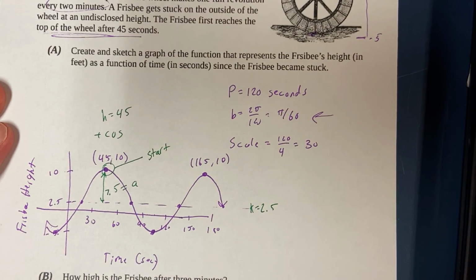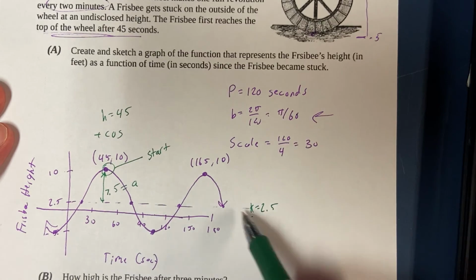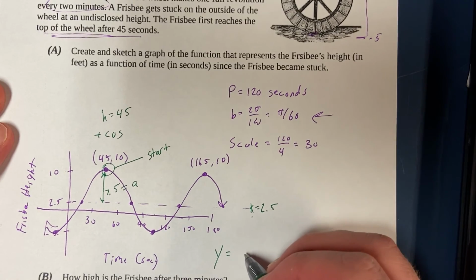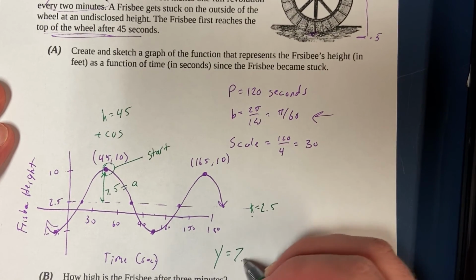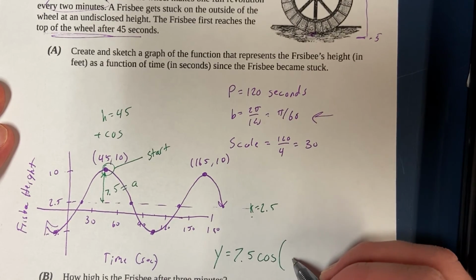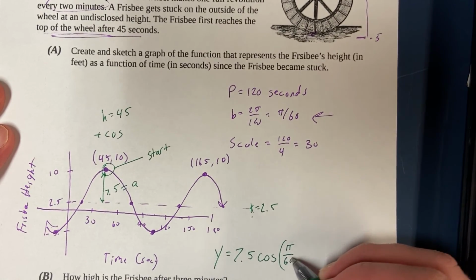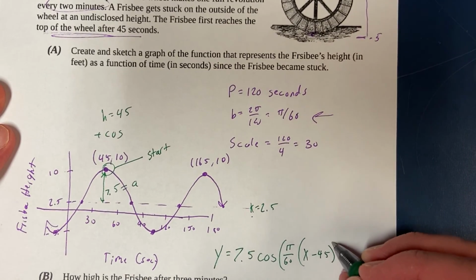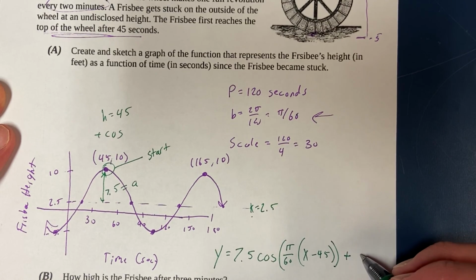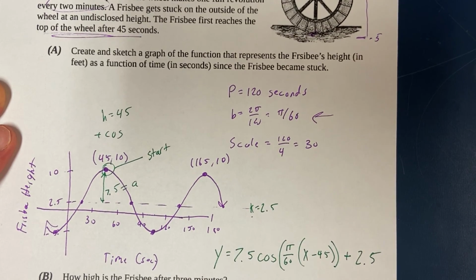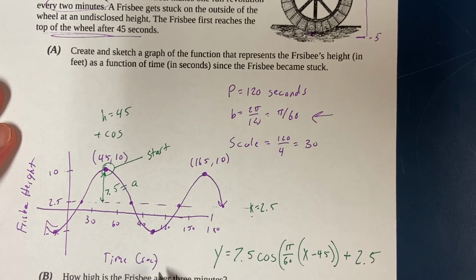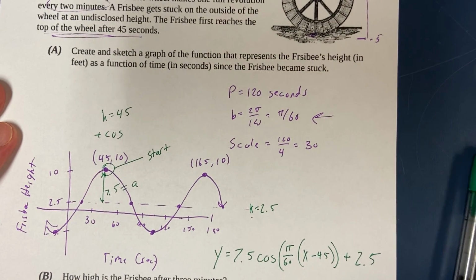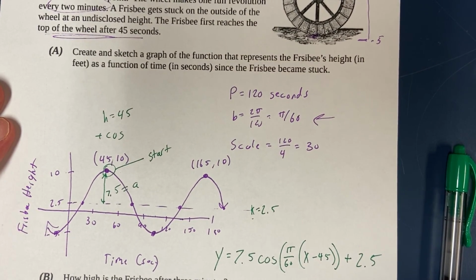All right, do we have everything? We have the b value from before, the k, the a, and yeah, we're good to go. So y equals positive 7.5 cosine of pi over 60, the b value that I solved for earlier, times (x minus 45). Close that parenthesis up and add the midline of 2.5, and there is the equation. From here you could solve these other problems similar to how we did before, and angular velocity and everything. Anyway, hope this helped you out, and good luck with the rest of them.